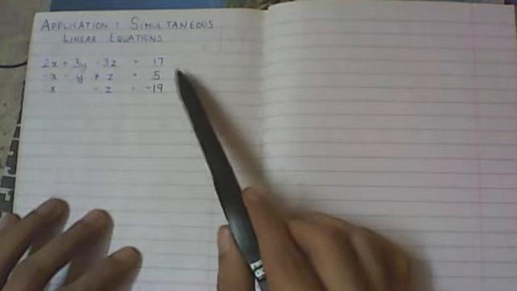Let's say this example where I have three equations and three variables x, y, z. So it's a system of linear equations. The first equation is 2x plus 3y minus 3z equals 17. The next is negative x minus y plus z equals 5. And the third equation is x minus z equals negative 19. I don't have a y variable here, but it doesn't matter. This is a system of three linear equations in three variables.